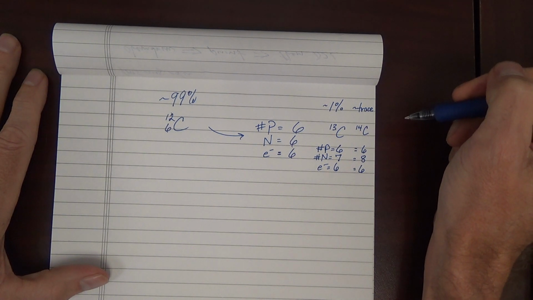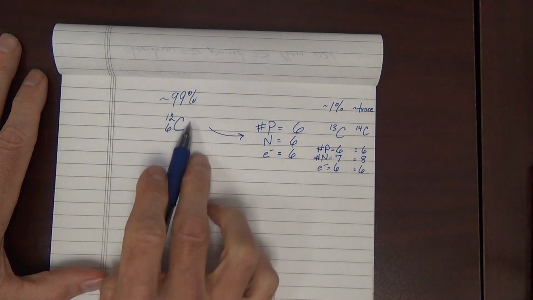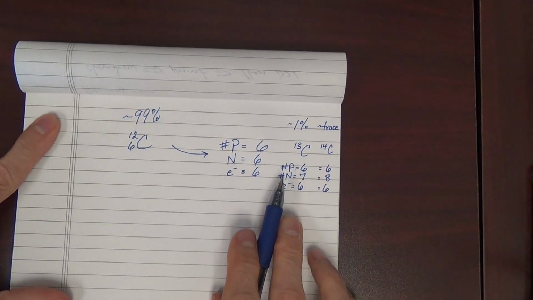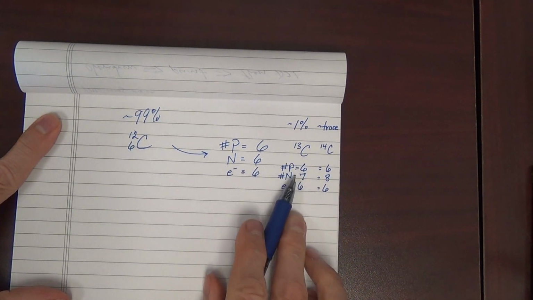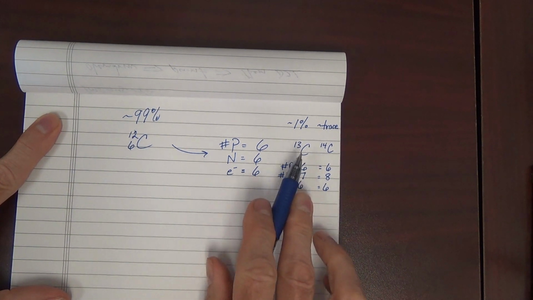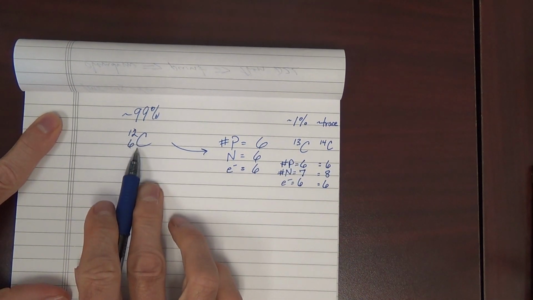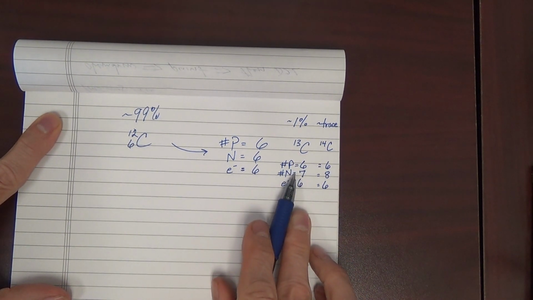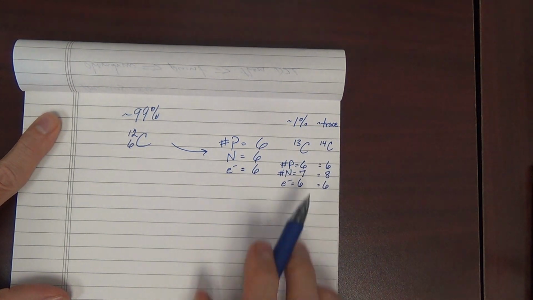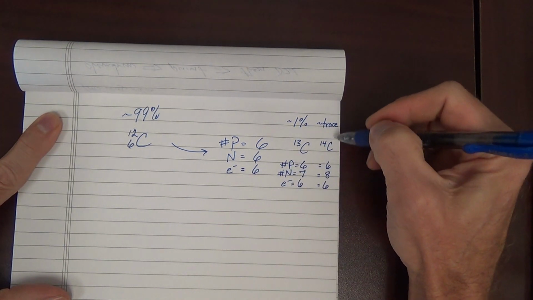Now, carbon-12 is the most abundant. Carbon-13 is very important when in organic 2 we do carbon-13 NMR. When you do NMR of carbon, you're only doing it on the carbon-13 isotope. Carbon-12 is not NMR active. Carbon-14 is important because it's radioactive.